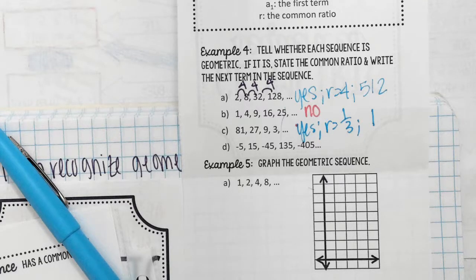You can have a negative as your ratio. Like 15 divided by negative 5 is negative 3 again. And then negative 45 divided by 15 is also negative 3. Don't drop the sign.